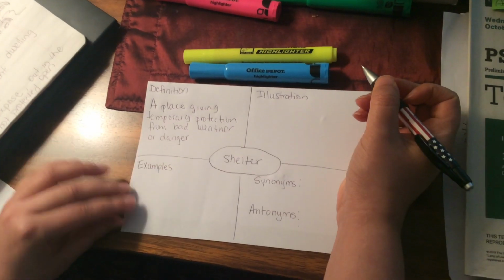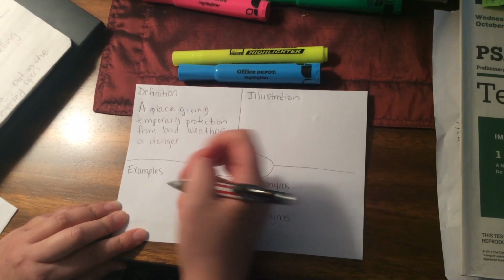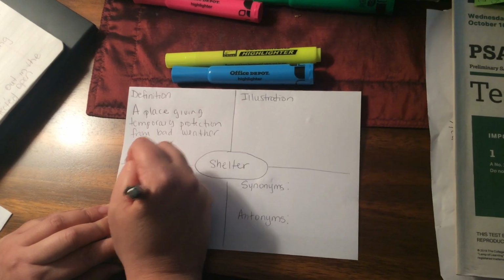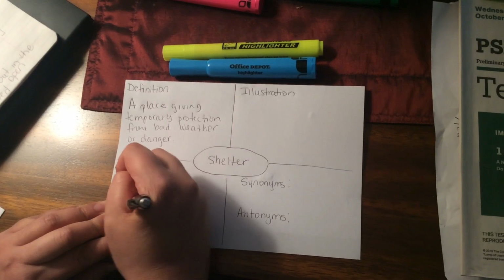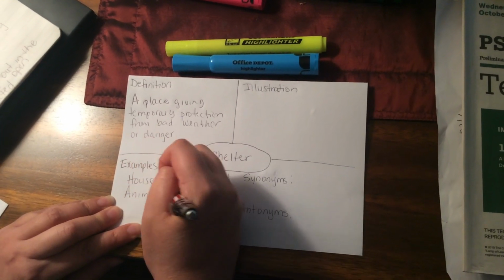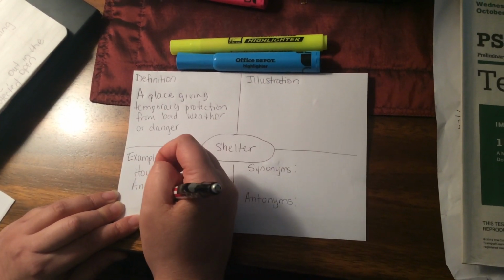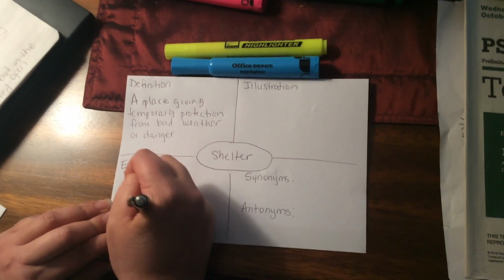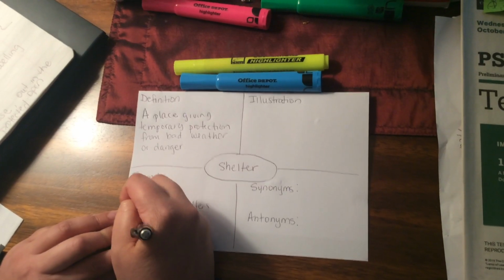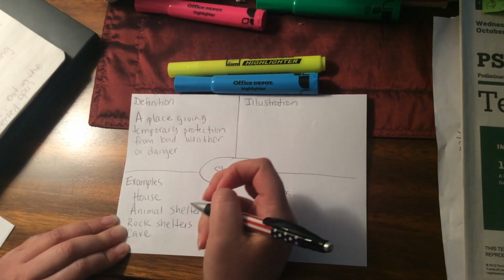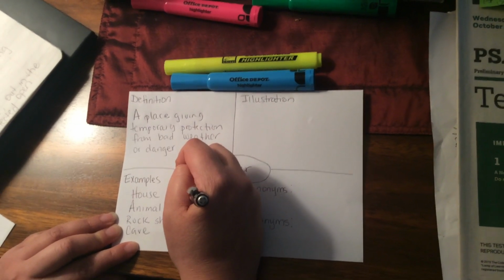Okay. Some examples of shelter. We have shelter can be a house. Animals also need shelter, so it could be an animal shelter where we have animals that live there. It could be a rock shelter. Animals may live in the rocks. Or a cave. And it could be a home or a hut.